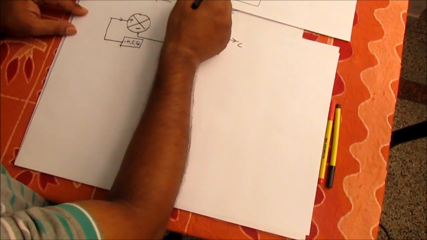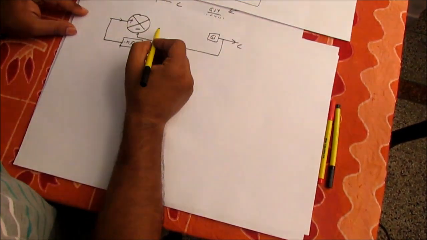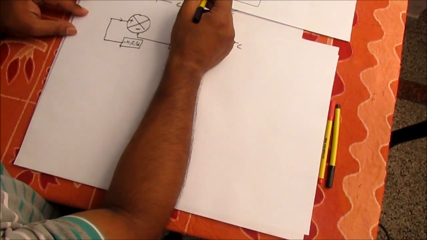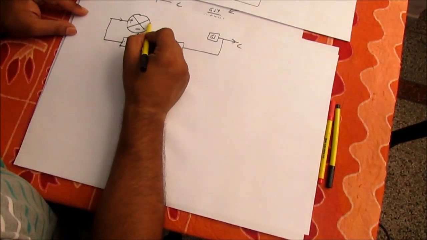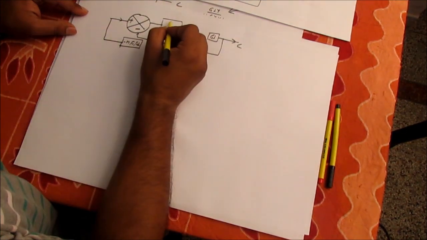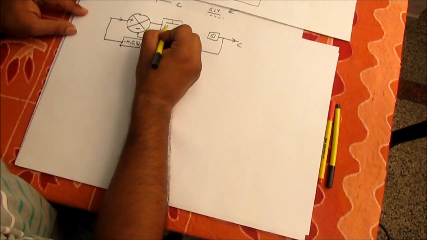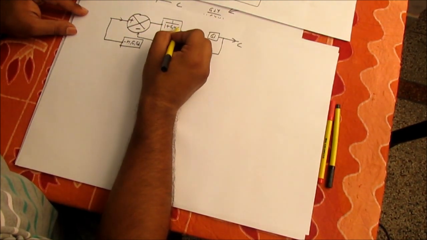So we will reduce this and this, so it will become G divided by 1 plus GH, where the value of G is 1 and where the value of H is S3 G2. So we will replace it with a block 1 divided by, as it is negative, we will write here positive, G2 H3 into 1.